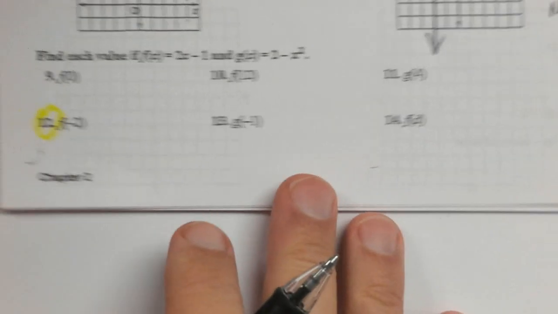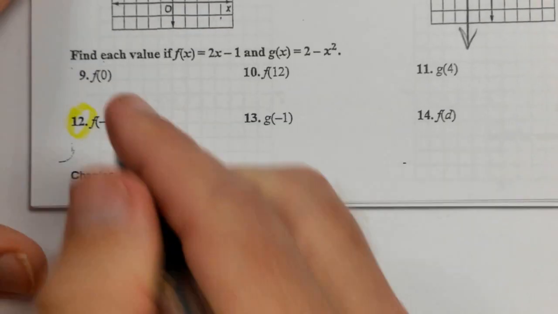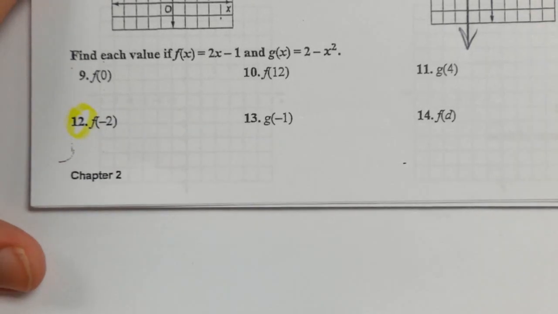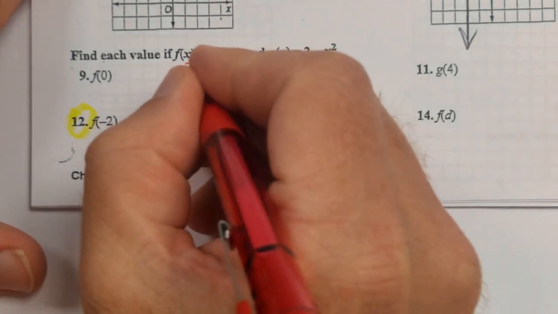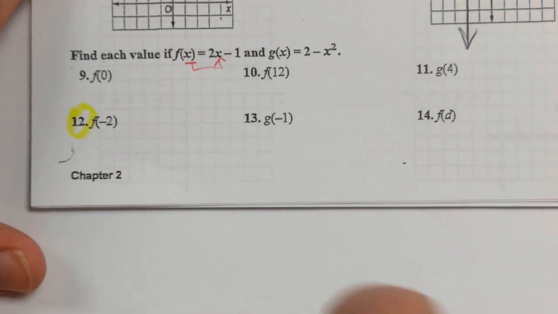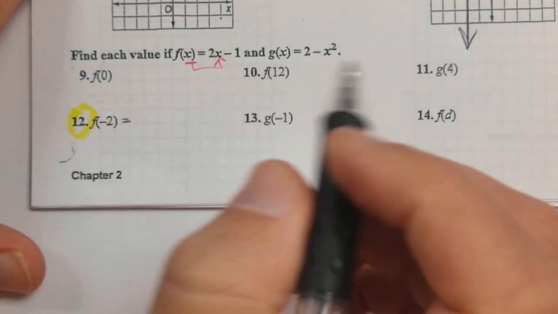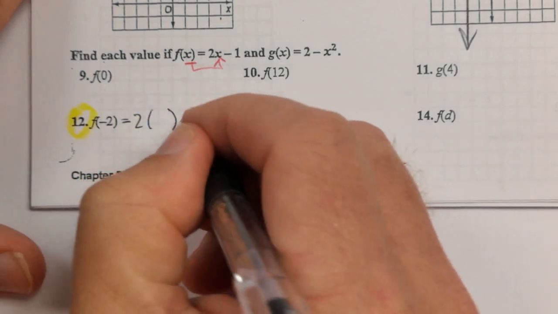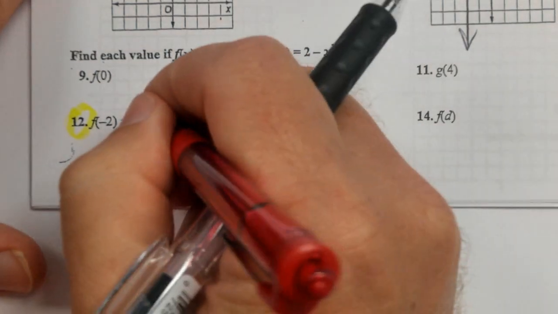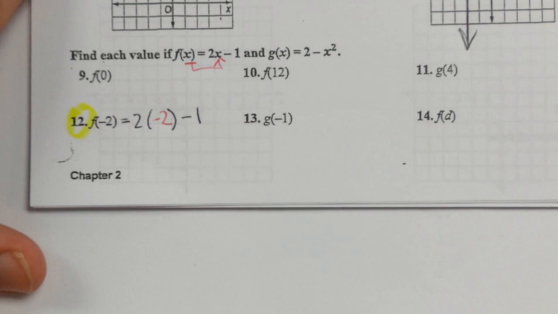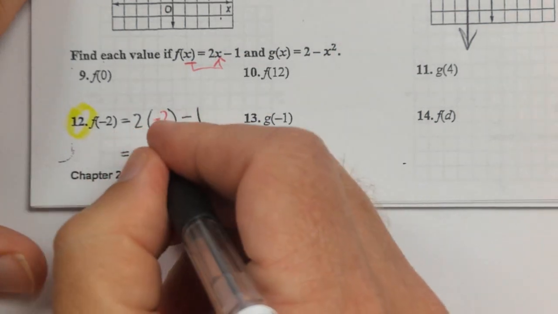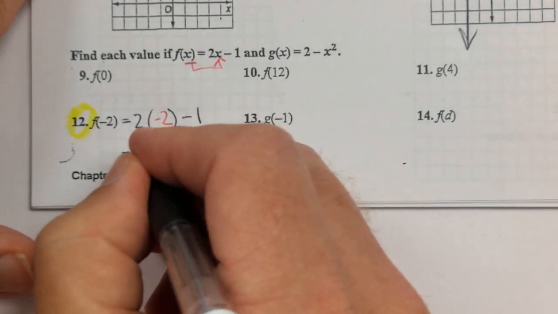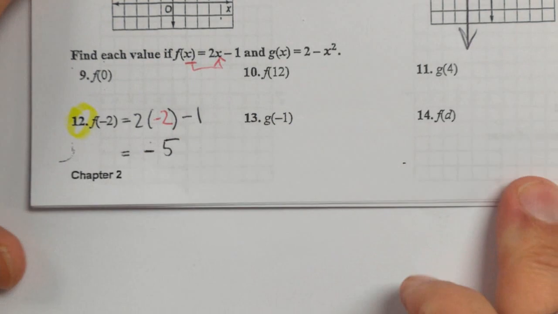Number 12. f of negative 2. Function notation. Remember, whatever's in parentheses goes in on the other side. So f of negative 2 means kick out the x and replace it with negative 2. So that would be negative 4 minus 1, which is negative 5.